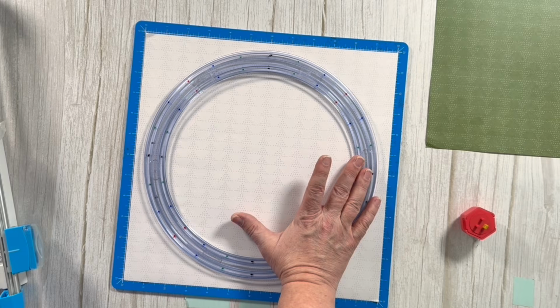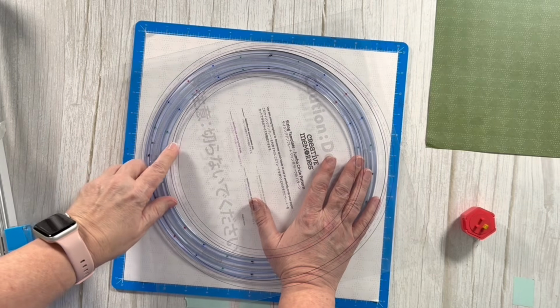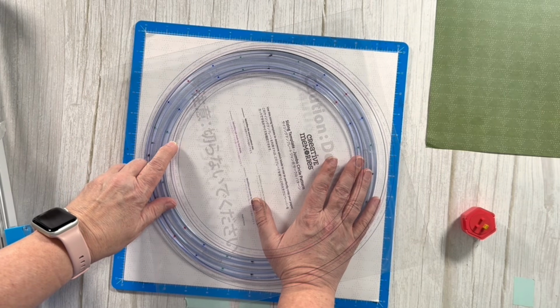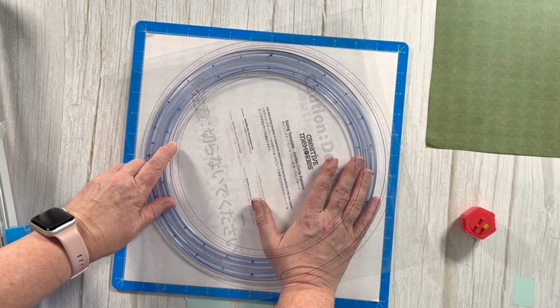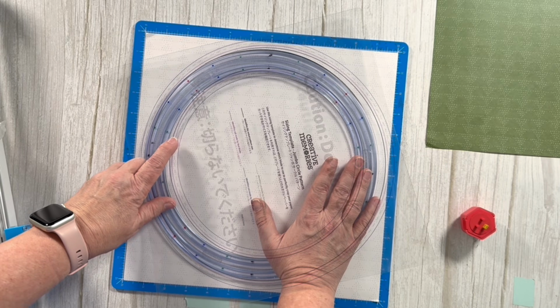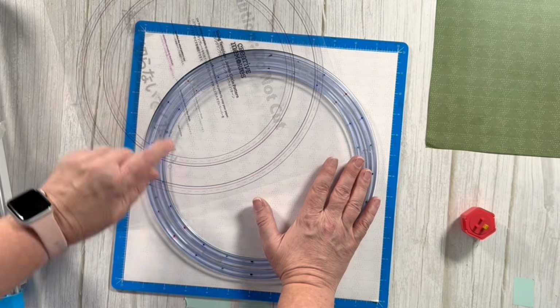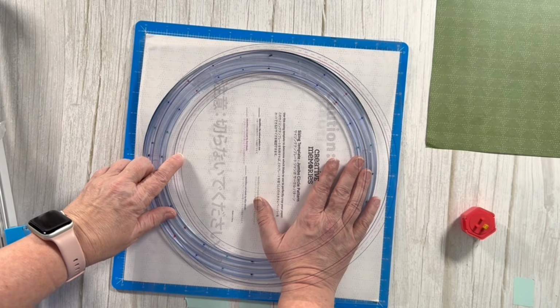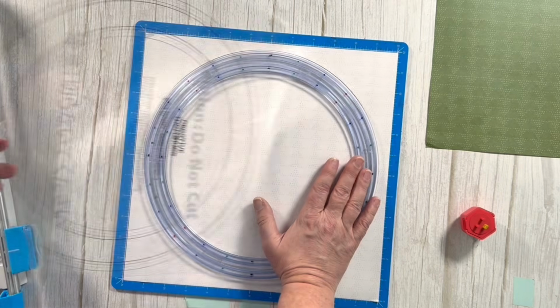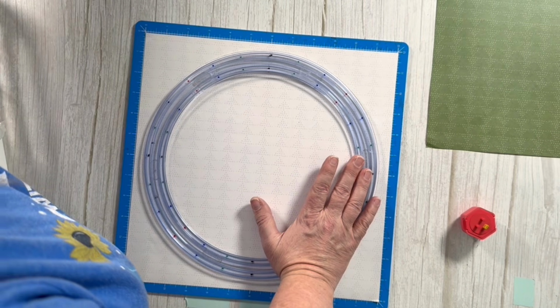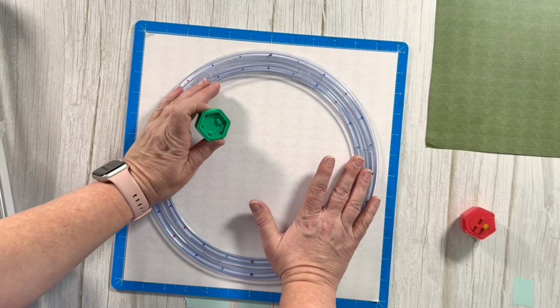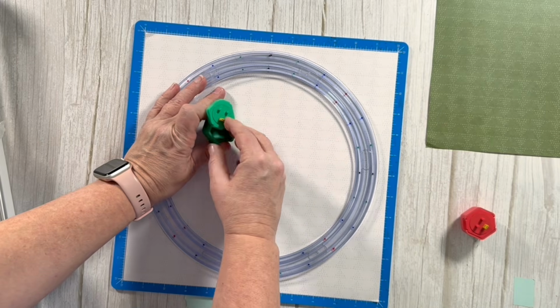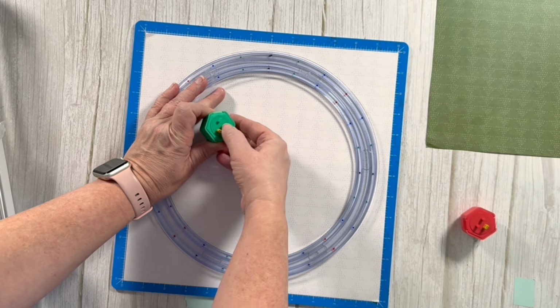But if you look here, we know I'm going to cover up to the red, but I want to give myself just a little bit of room in case I don't cut it exactly perfectly. So instead of cutting with the red blade, which would cut it closest to this edge, I'm going to go ahead and cut it with the green blade just to give myself a little wiggle room in case I don't cut my circle exactly perfectly.